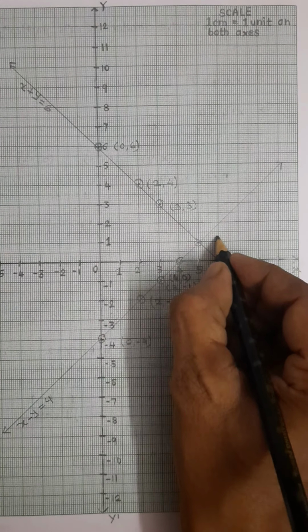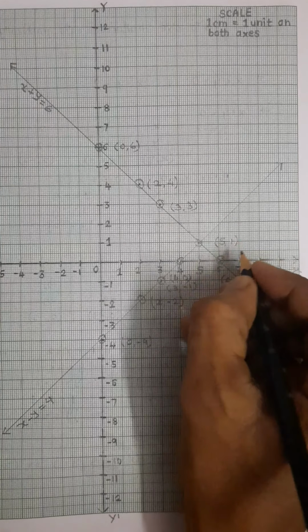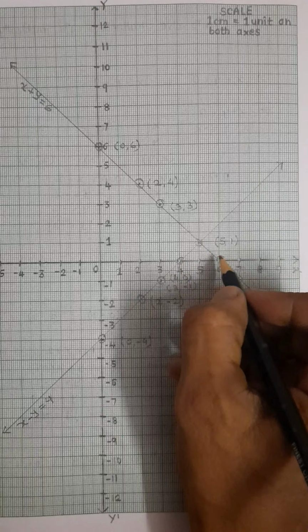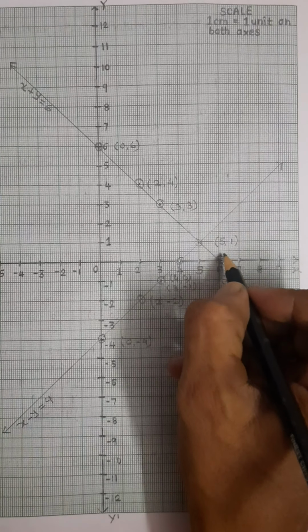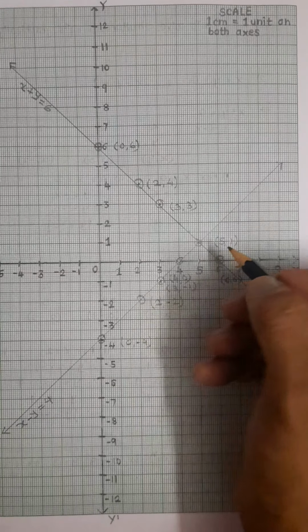Therefore we write here order pair 5 and 1. This is our solution because this is a common point which lies on the graph of both equations, and therefore it satisfies both the equations simultaneously. Therefore this is the solution of this simultaneous equation.